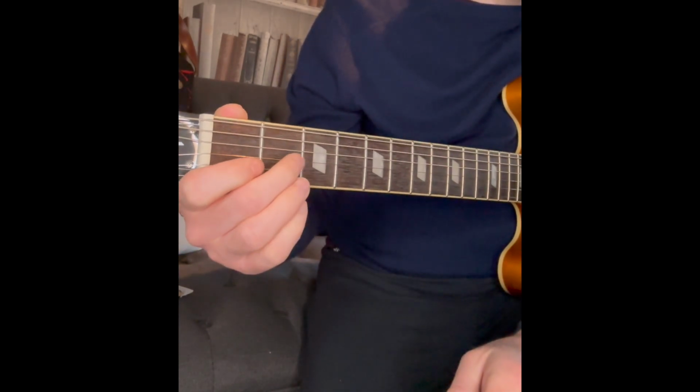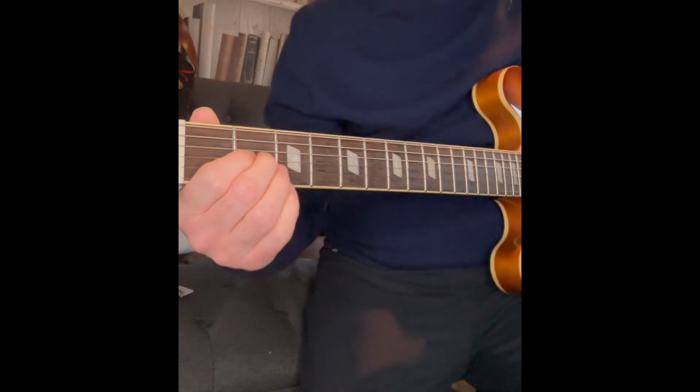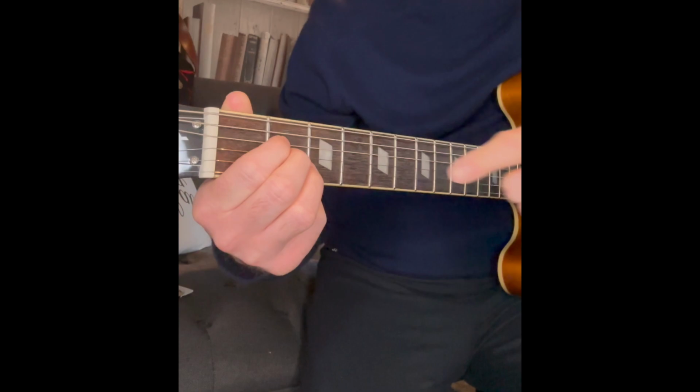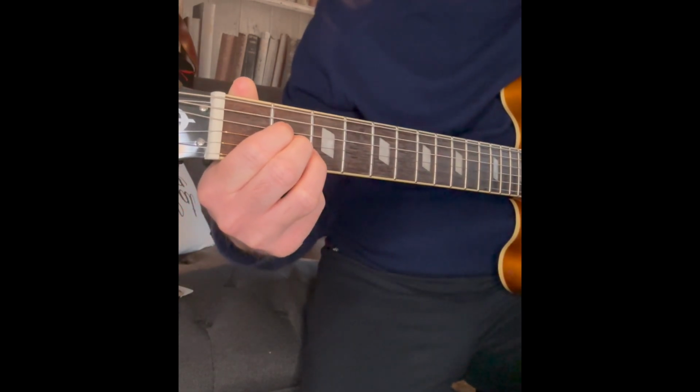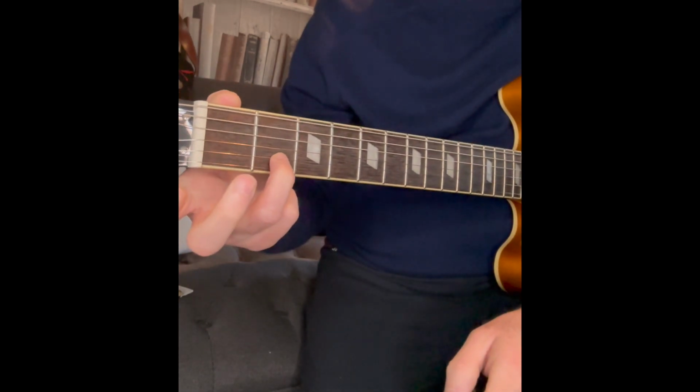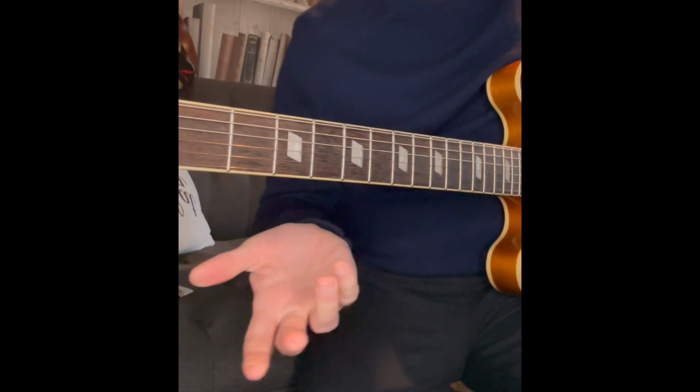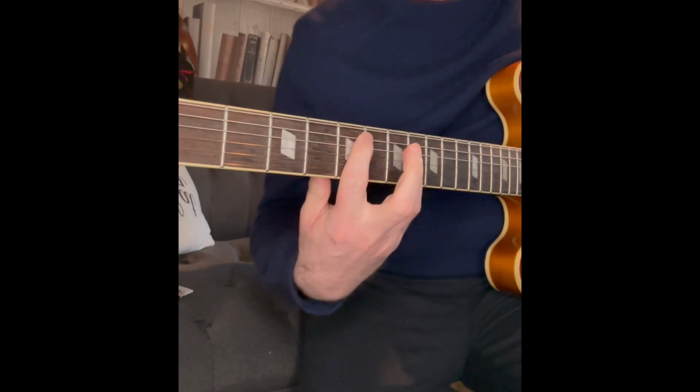It's here on the G string. So again, we've just discussed that the 5 sits on top of the root, so that means the 5 is here on the D string and the 3 is here on the B string. So back here, the root's on the A string, that means we're playing D major.